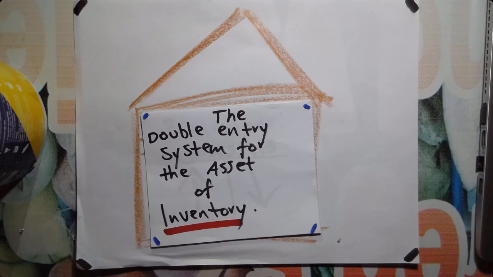Hello everyone. So this is a continuation from previous classes. Today we will be dealing with the double entry system for the asset of inventory, which is also known as stock of goods.